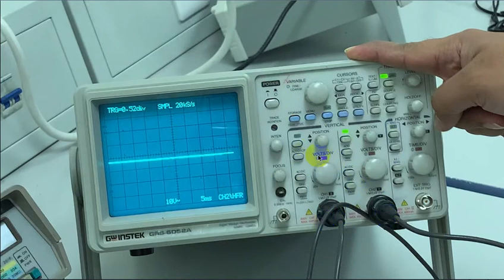This is the voltage knob. If you rotate this knob, you can control the voltage of channel 1 when the wire is connected here. When you want to work with channel 2, you should vary the voltage here. And this is time per division. This is common for all.